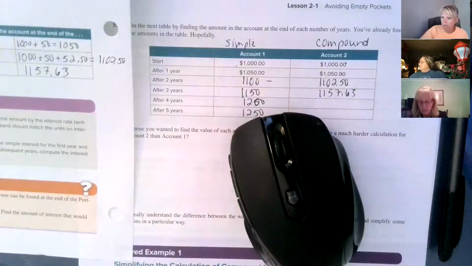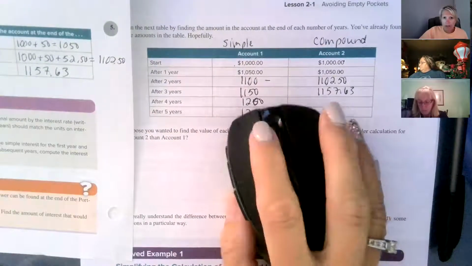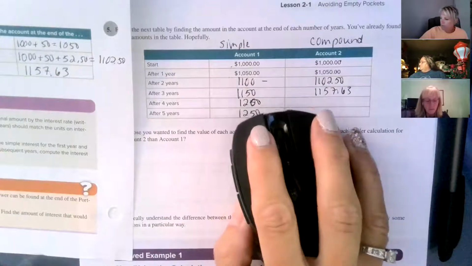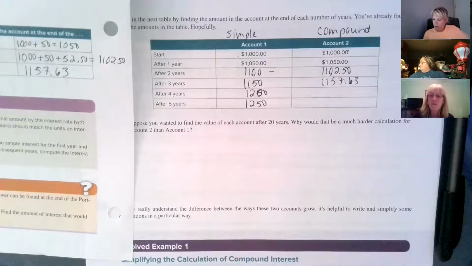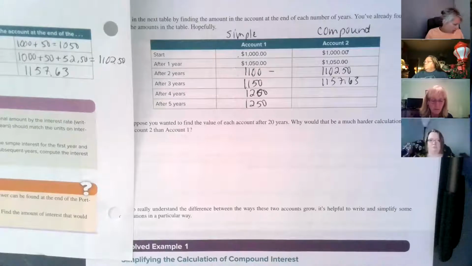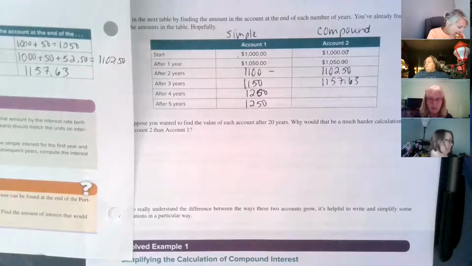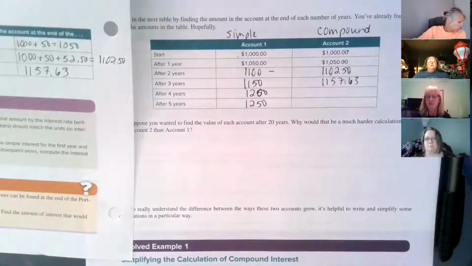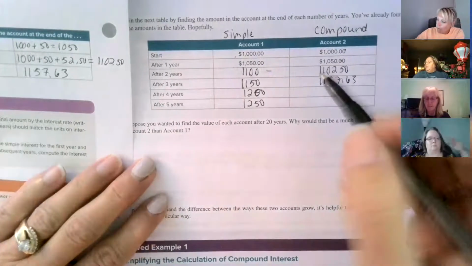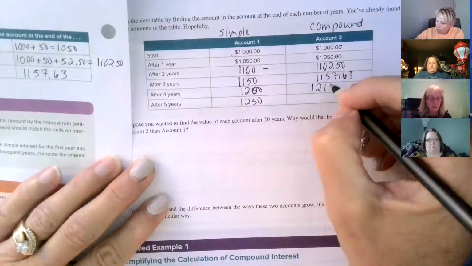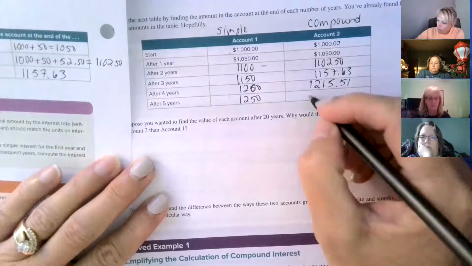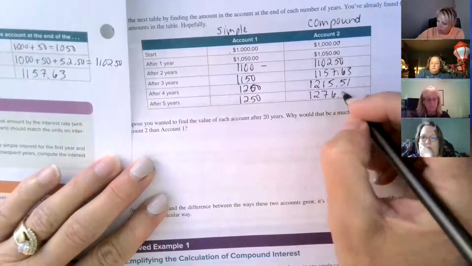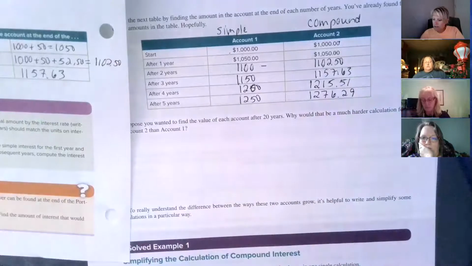Okay, I'm back. Oh, Sandy's here, yay. So Darla, you had 57.88 and it came to $1,215.51? Yeah, that's what I have. Yep. And then 1276.29, yep, for after 5 years. Excellent.